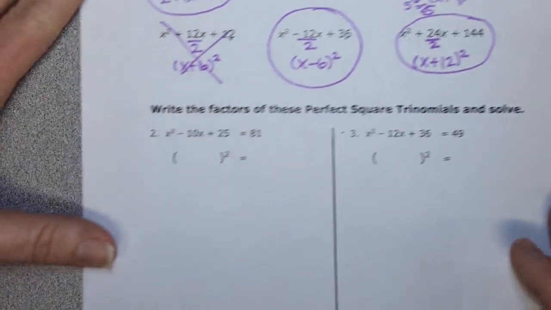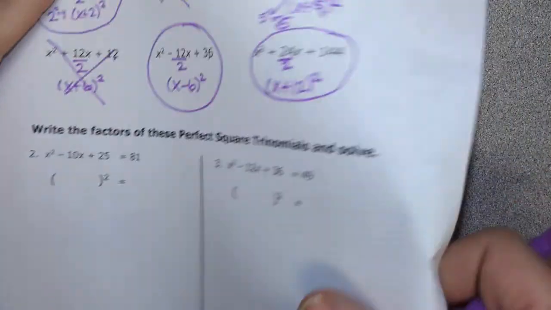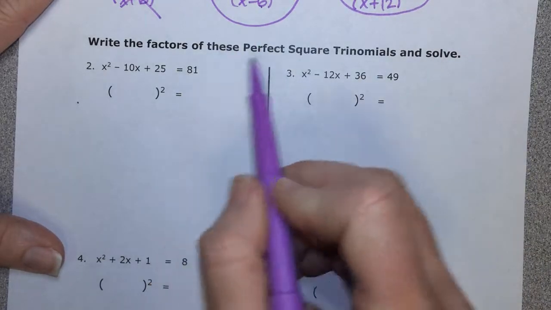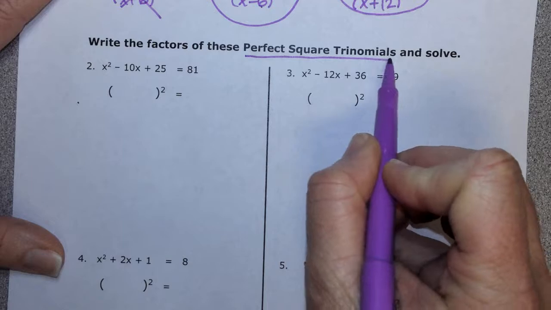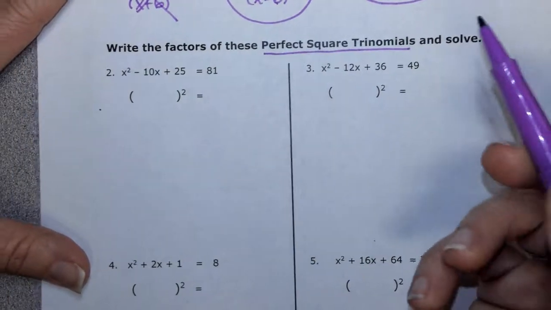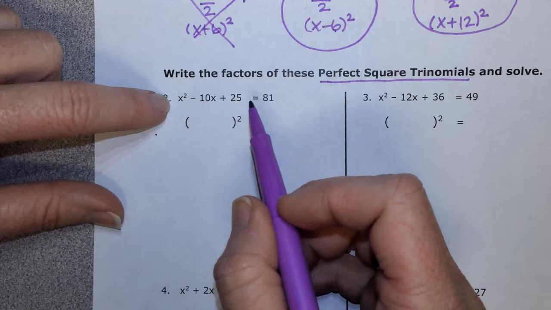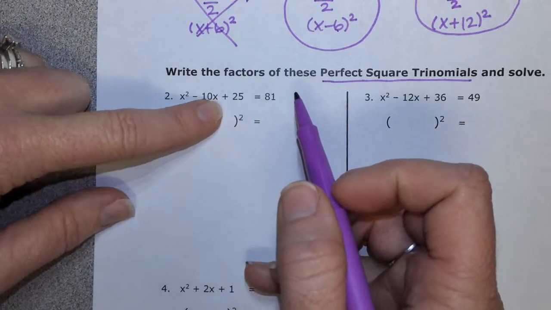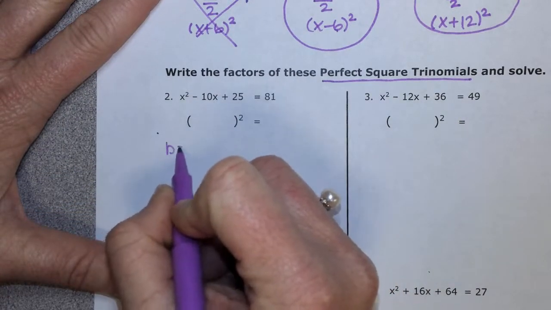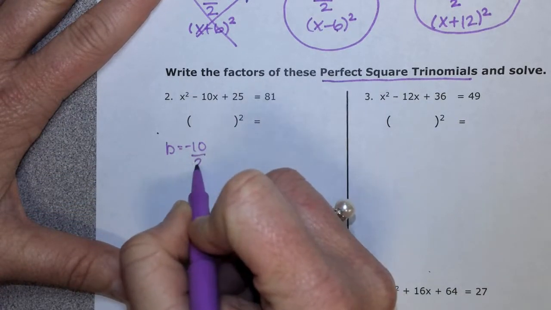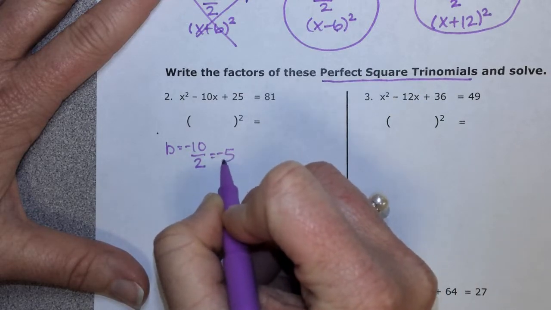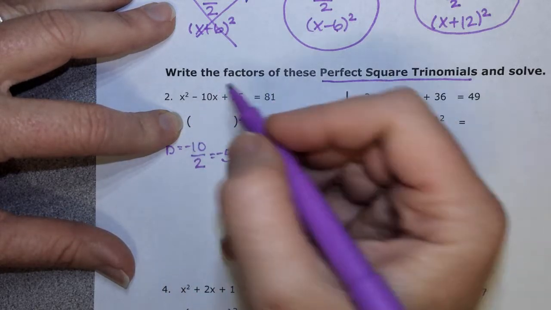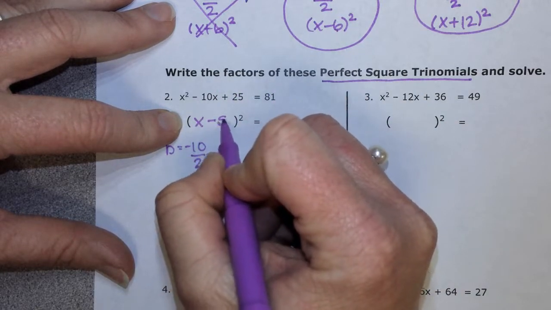Okay, so for the next couple of problems, we are going to write the factors of these perfect square trinomials and solve. Since we already know that they're perfect square trinomials, that's going to make things a lot easier. So over here, for number 2, we have x squared minus 10x plus 25. Since it's telling me that this is a perfect square trinomial, I know I have to take my b value, which is negative 10. I'm going to divide that by 2, which gives me negative 5. So that means that my factors for x squared minus 10x plus 25 is going to be x minus 5 squared.